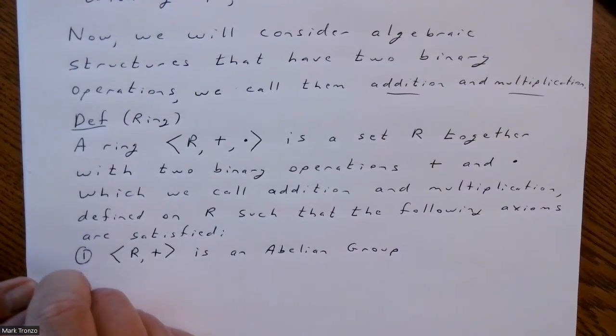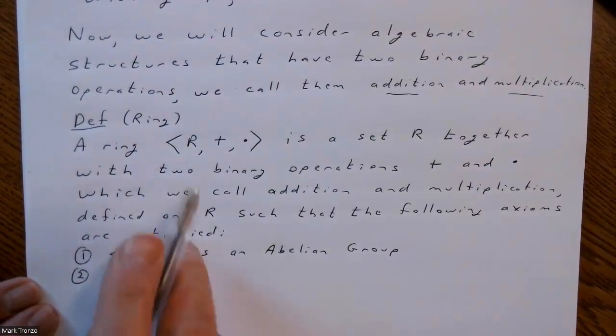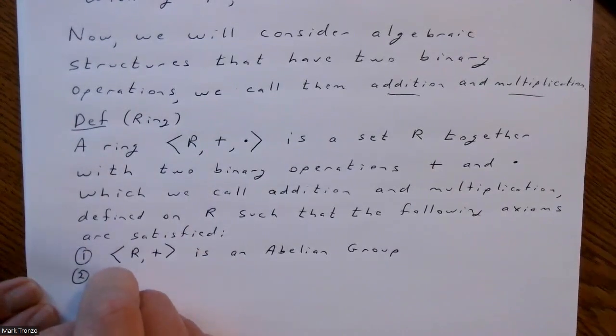Number two, multiplication is associative.